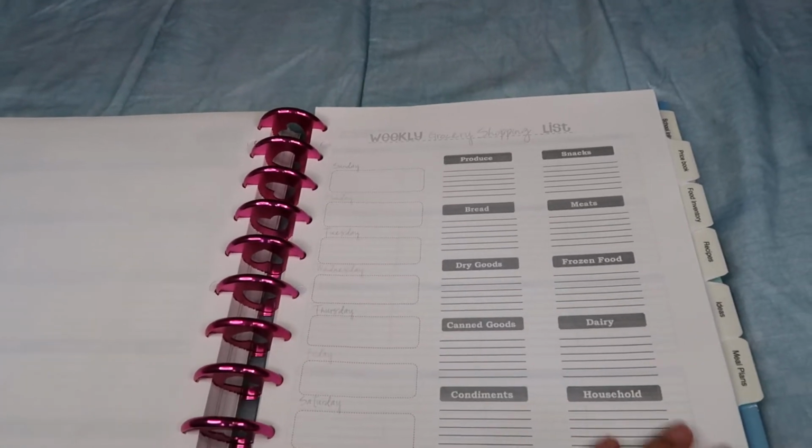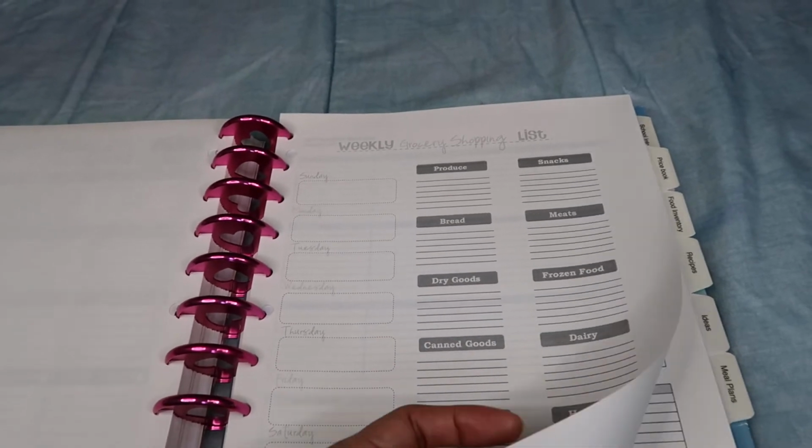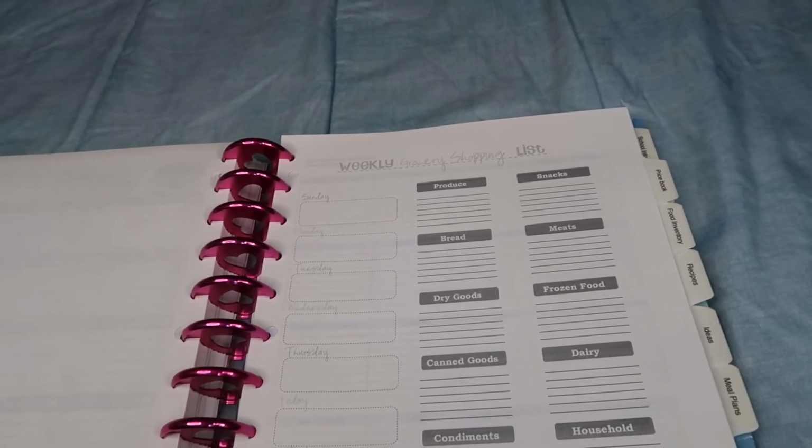So again, this is another insert that's going to help me come up with my perfect master grocery list for my home.